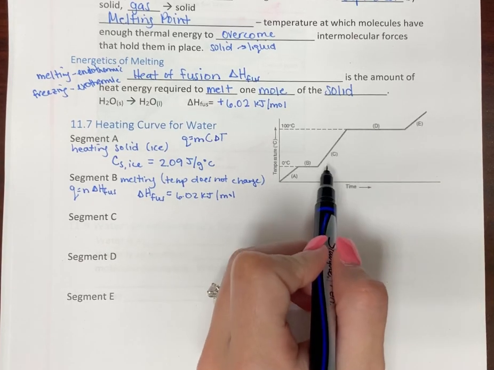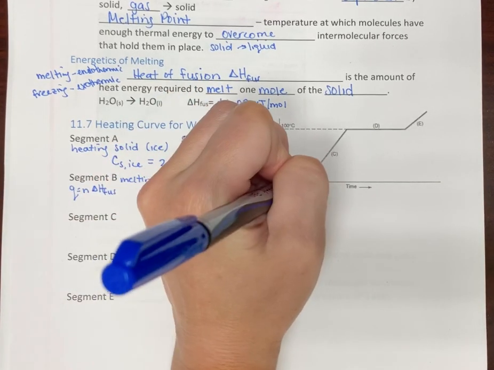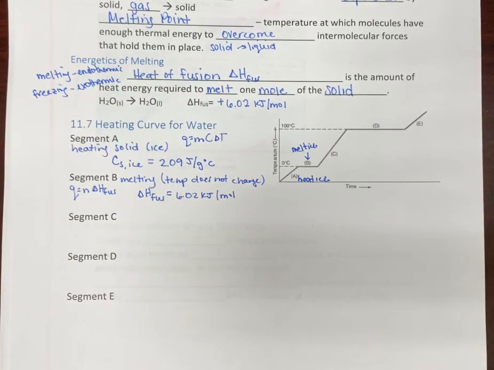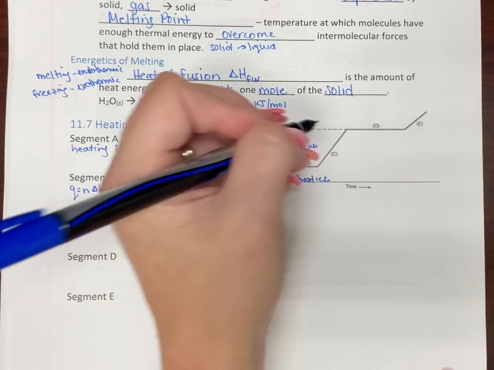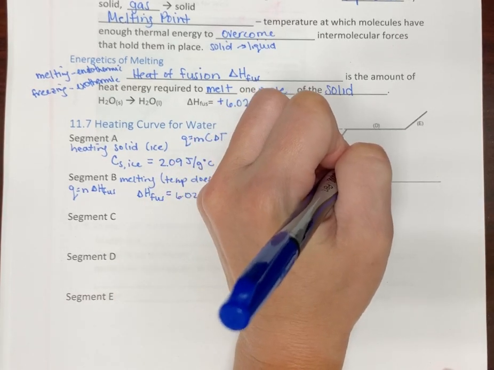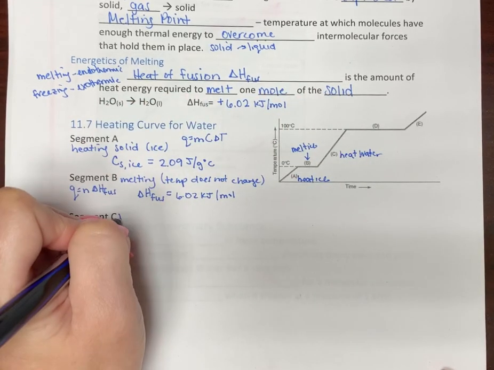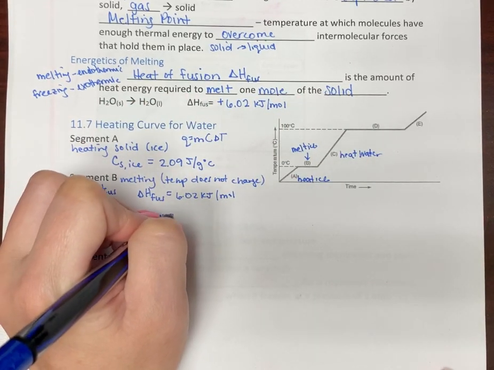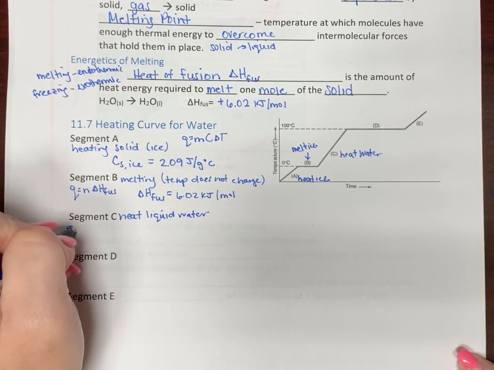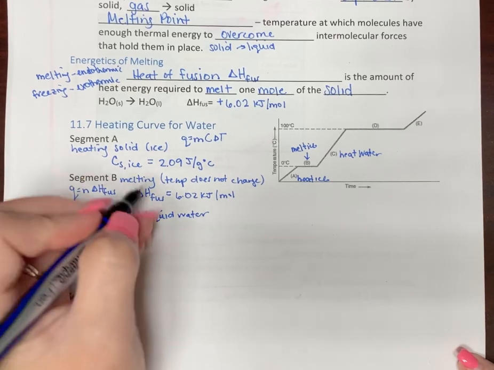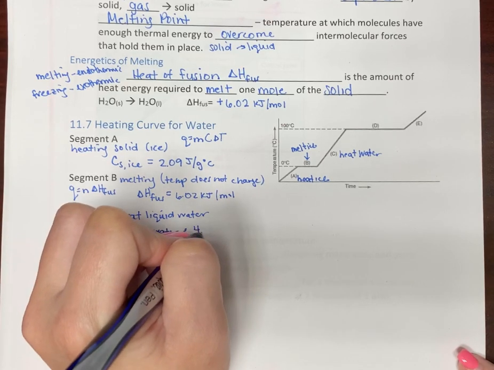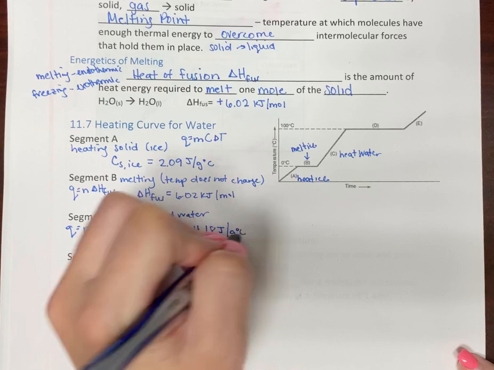Now we get over here to this segment. So here, this was heat ice. Here, this is melt ice. What do we have when we melt ice? We get liquid water. So now, if we have liquid water and we want the temperature to go up, what are we doing? We're heating it. So here, this is heat liquid water. And so here, this is also going to be Q equals m c delta T. Specific heat of water is, maybe you remember, 4.18 joules per gram degree Celsius.